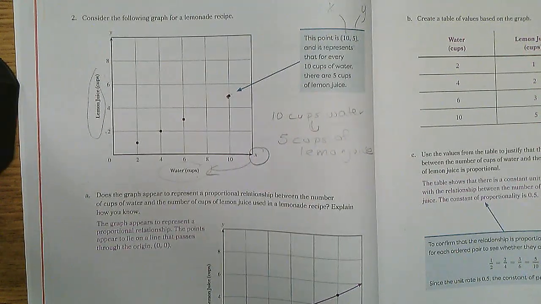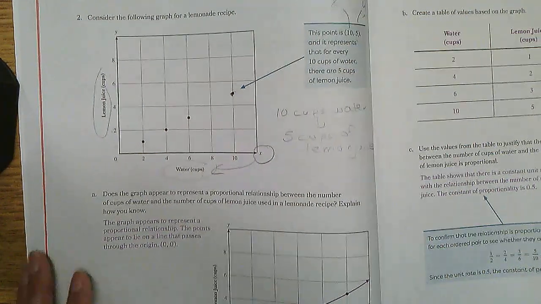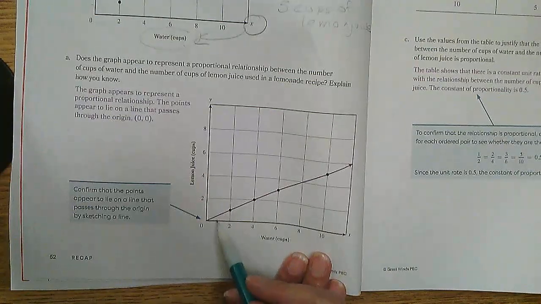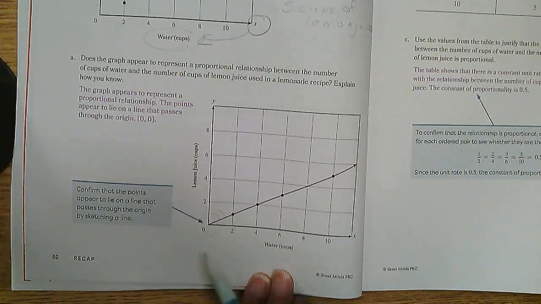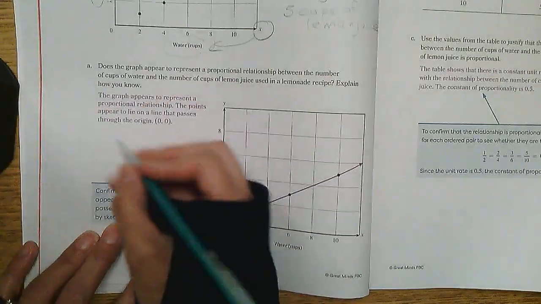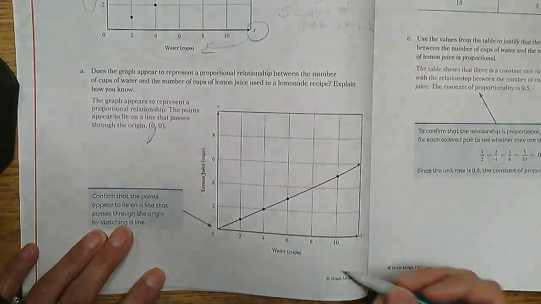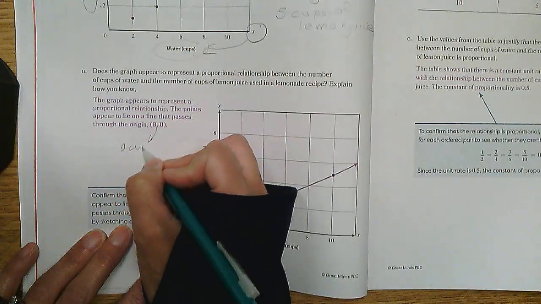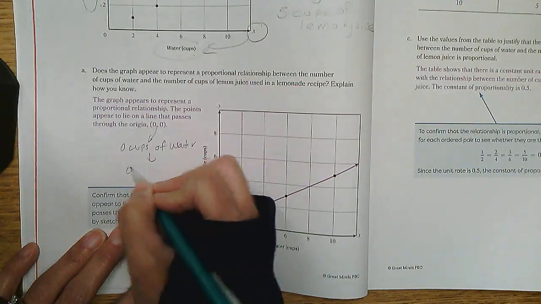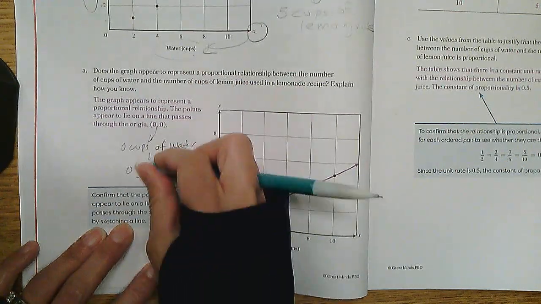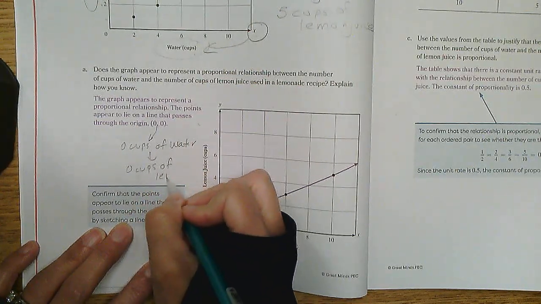Looking at this graph as well, now that we're connecting these points, they're asking if this is a proportional relationship. You can see as you look down here that it does cross through the origin and it is linear. That point 0, 0 becomes an important point to us. They often are going to ask us what that point means, and it's similar to what we did up top. So if I have 0 cups of water, I'm also going to be using 0 cups of lemon juice.